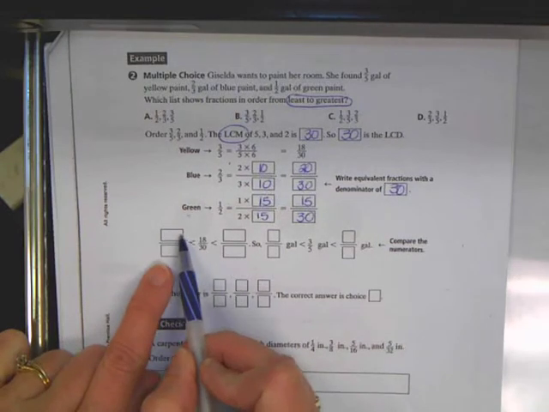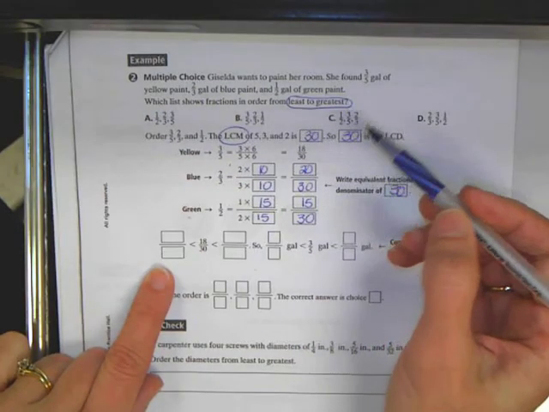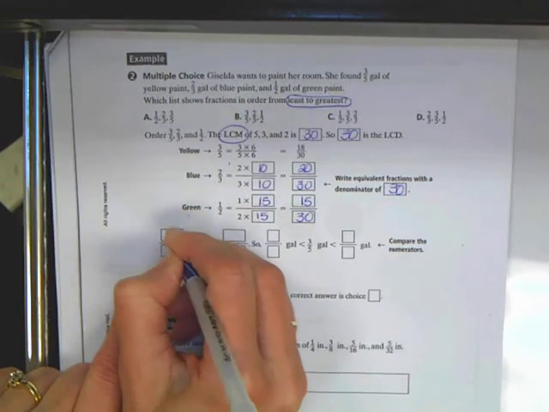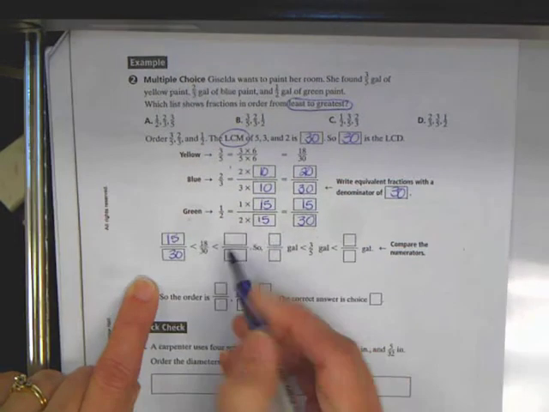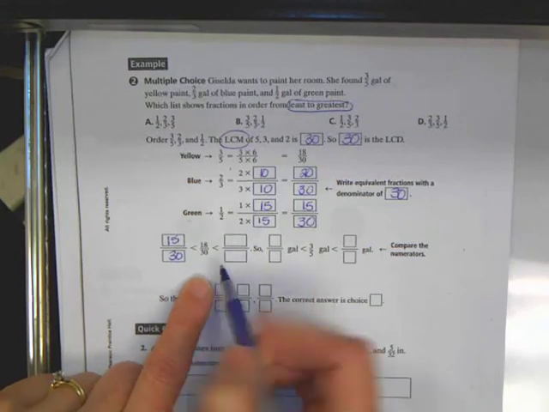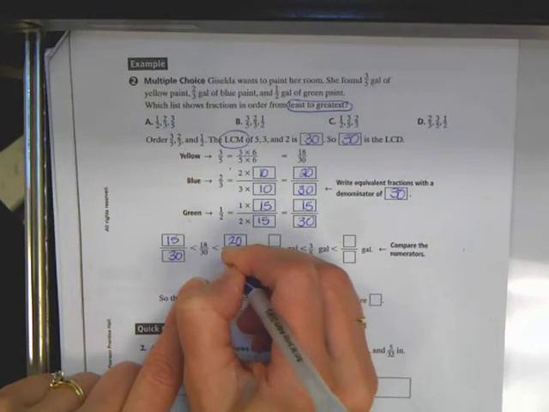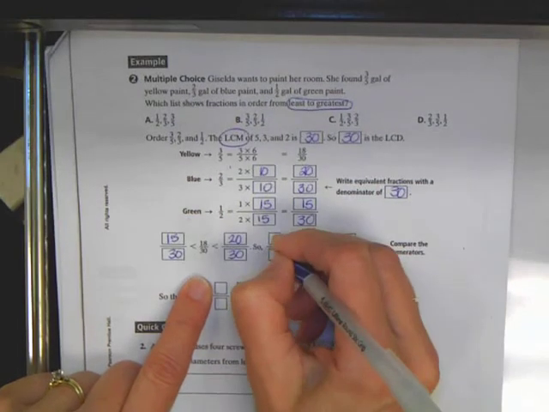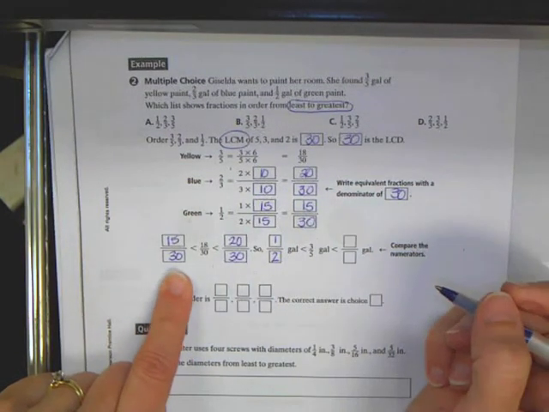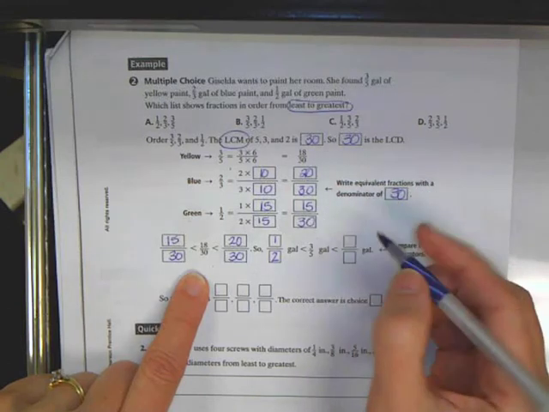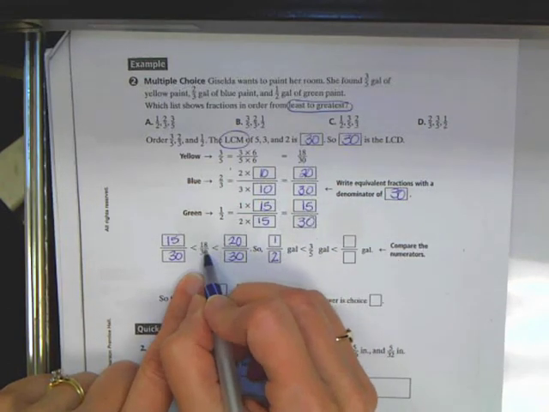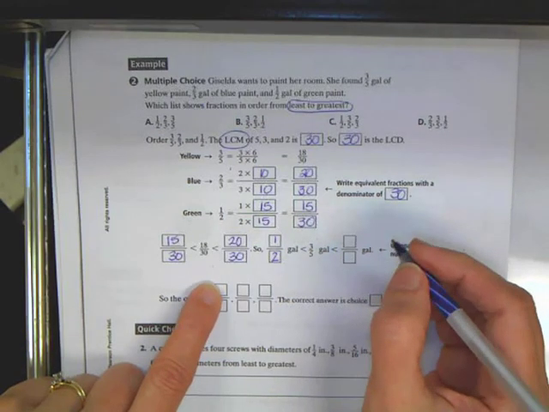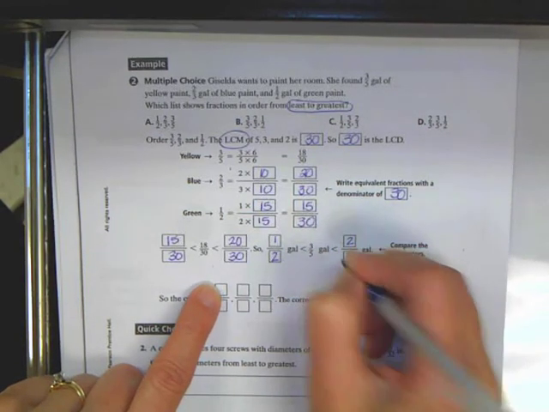We want the least number here. Our numerators are 18, 20, and 15. So 15/30 is going to be the least. Next would be 18/30, and then last would be 20/30. So 1/2 of a gallon, 15/30, is less than 3/5 of a gallon, which is the 18/30, which is less than 2/3 of a gallon.